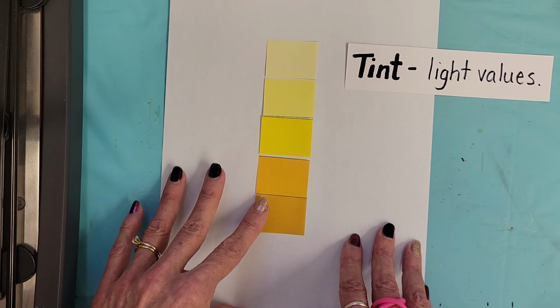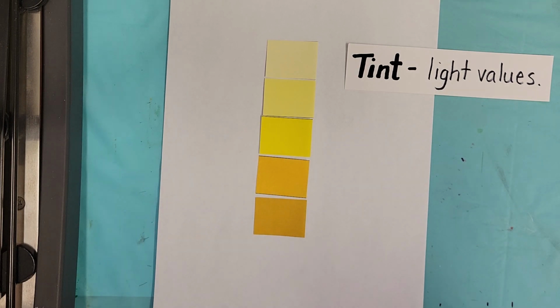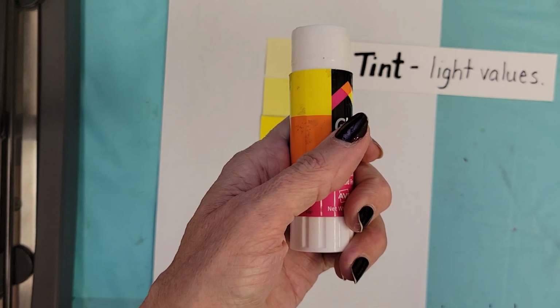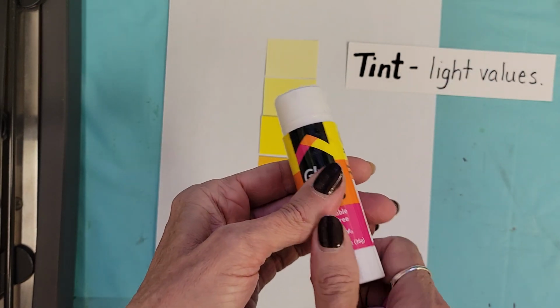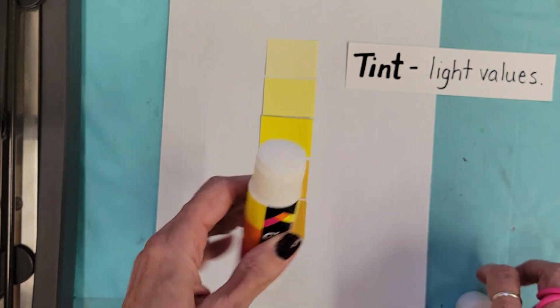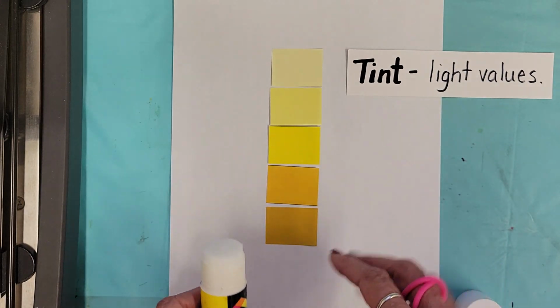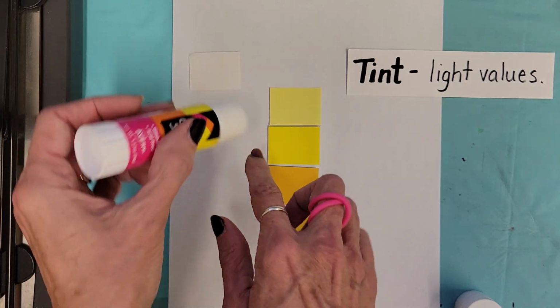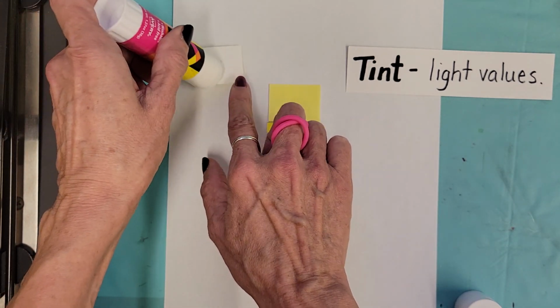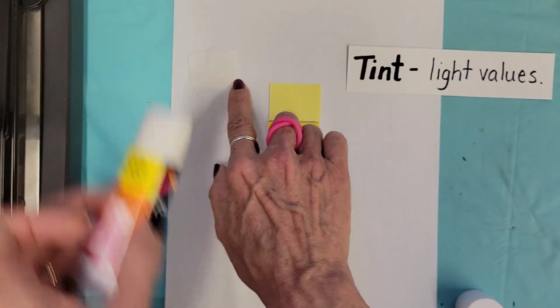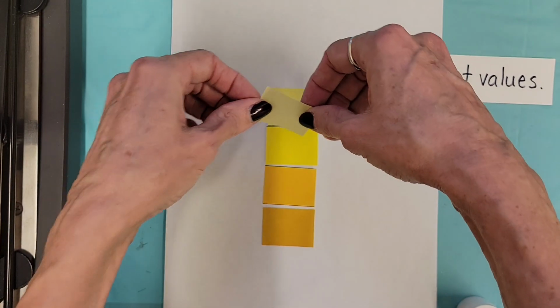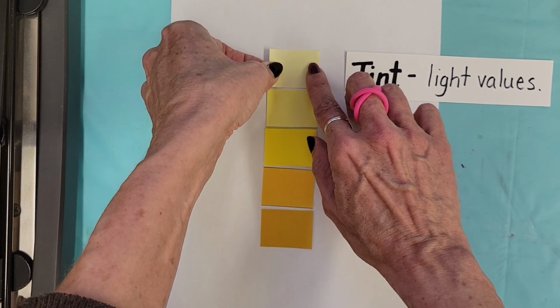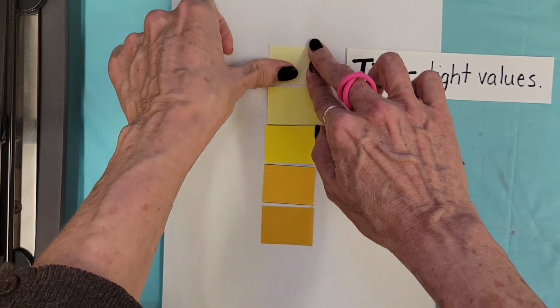Once I think I have my value scale in the correct order, then I'm ready to glue. I take the lid off, I twist the glue up, and then I just want to keep them in order. Remember, when you're gluing, you always flip the paper over, put the glue on the back of the small piece of paper, and then I flip it back over and push it down.